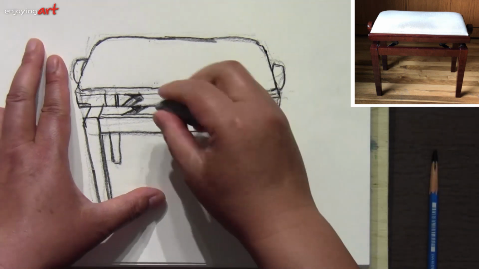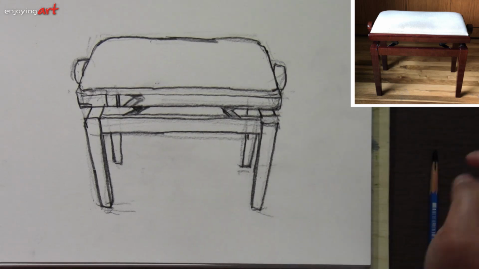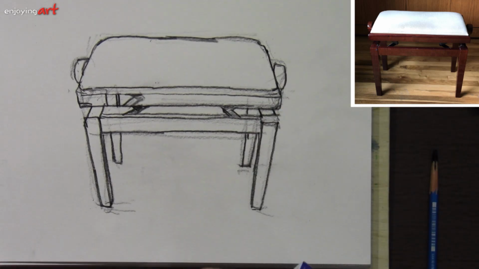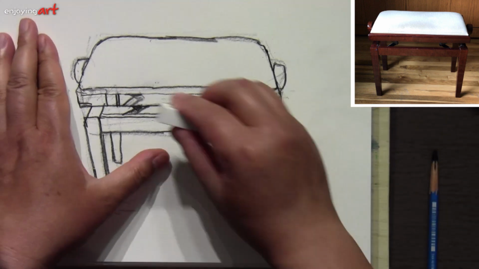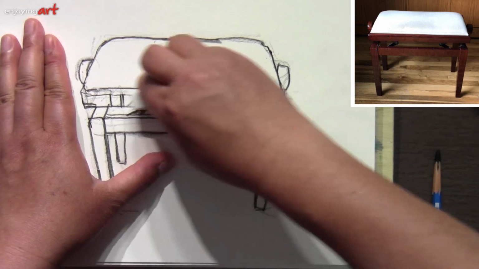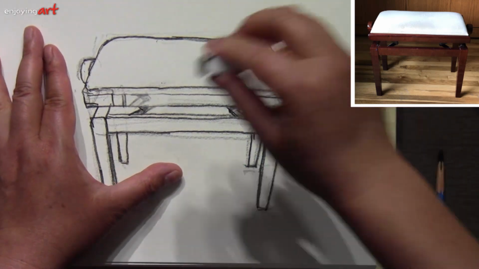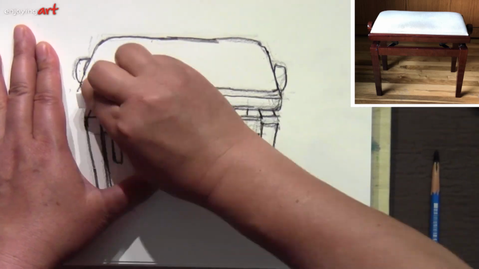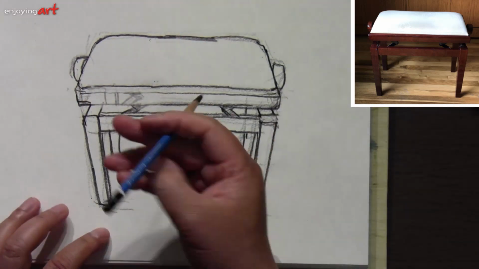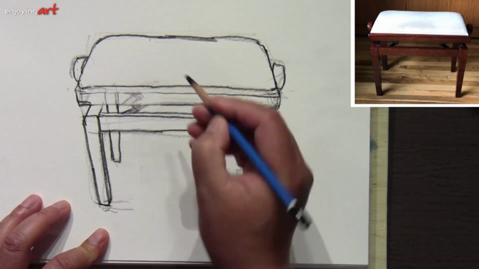So what I'm going to do now is take the shape out. Now this kneaded eraser is a little bit too soft. I'm going to use this white vinyl eraser. Okay, that's good enough. Now connect that. This is also wrong.